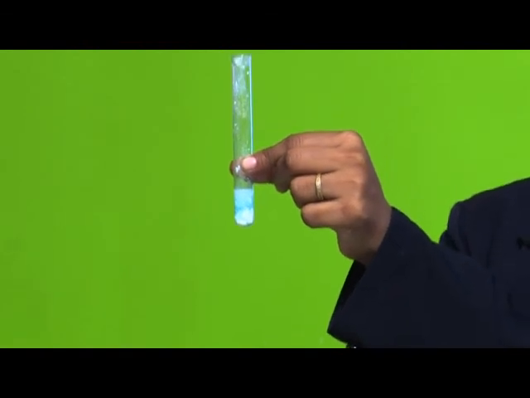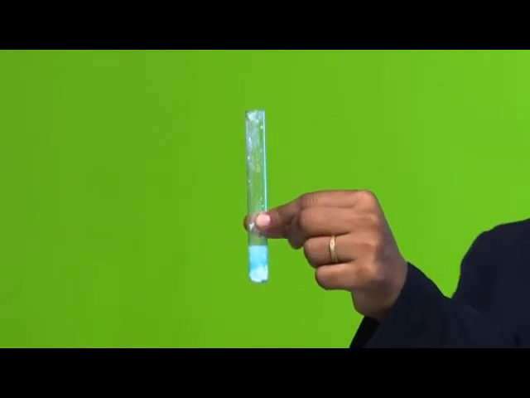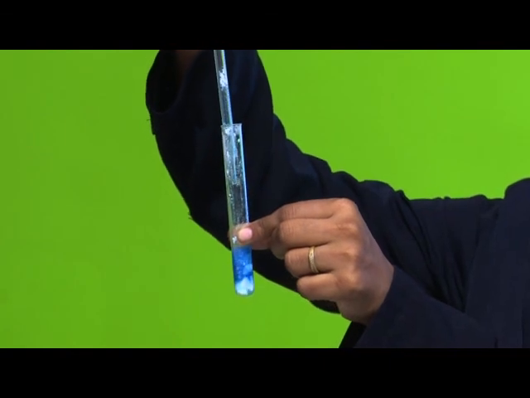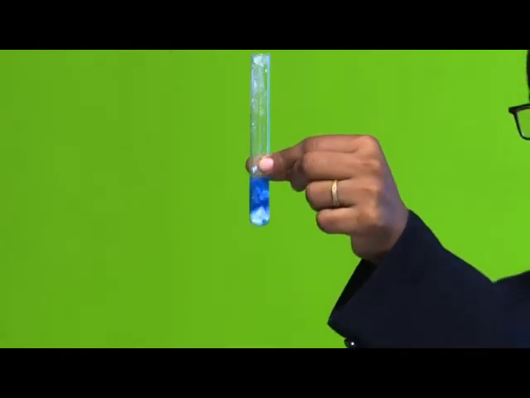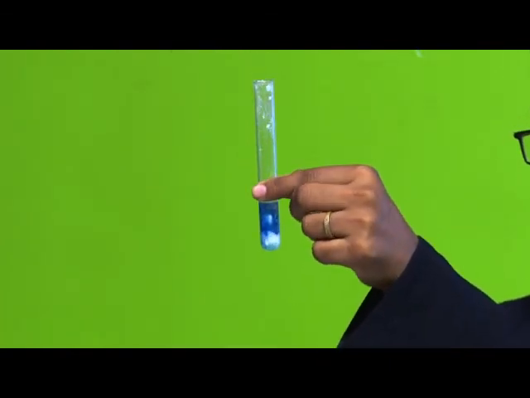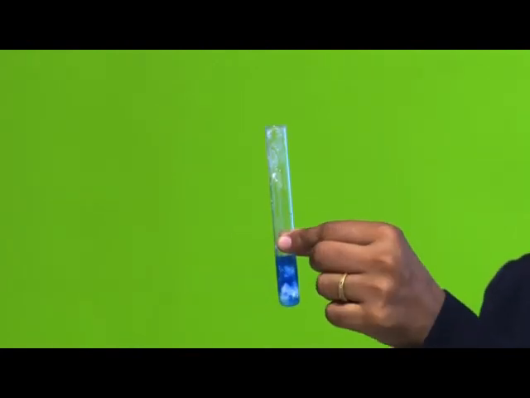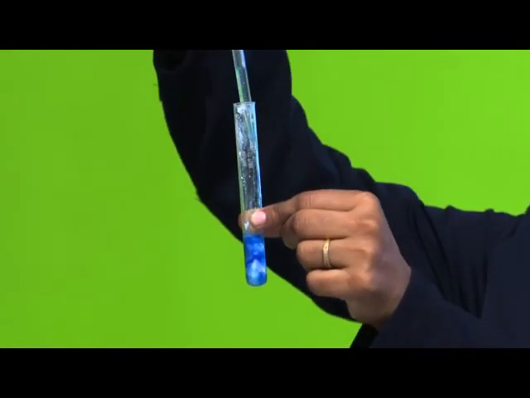Now, I am going to add sodium hydroxide. Okay, students, see, I have added sodium hydroxide. You can see a little change in the color. Let us add still a few more drops of sodium hydroxide.